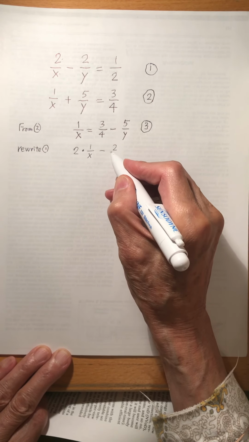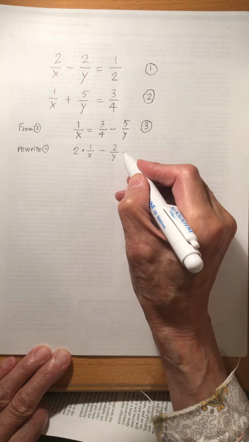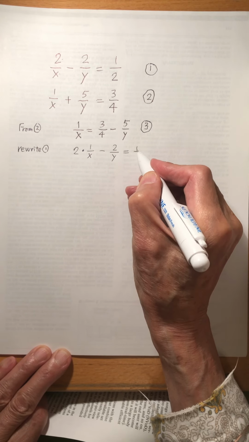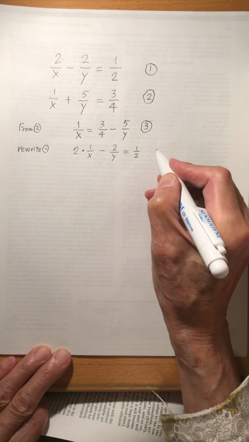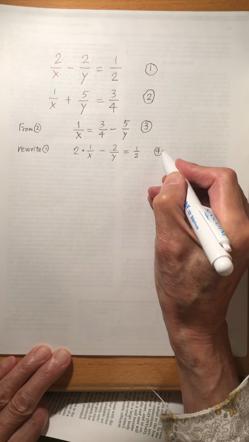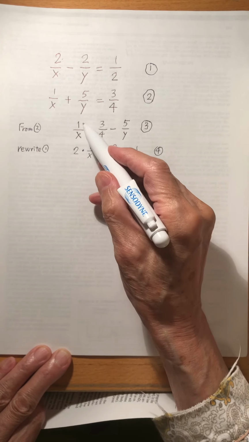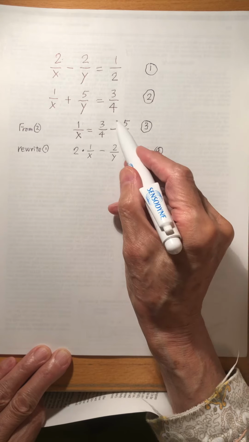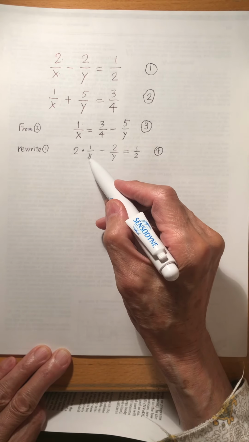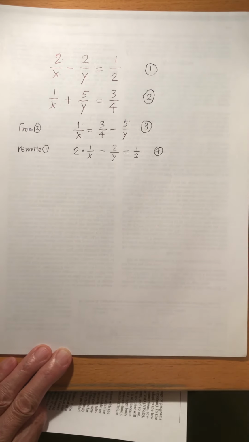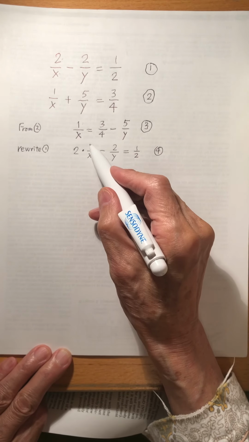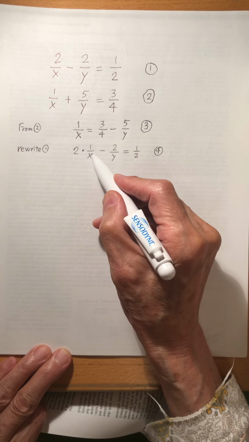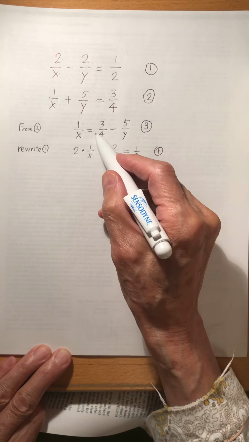And I keep the next term, minus 2 over y equals 1 over 2. I call this number 4. Now you see, 1 over x is this. Here, I have 1 over x. Now I can do substitution. I replace this 1 over x by this whole thing.